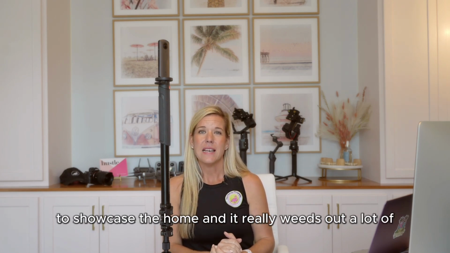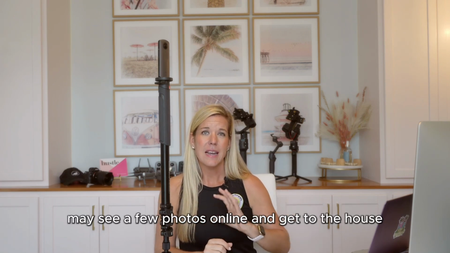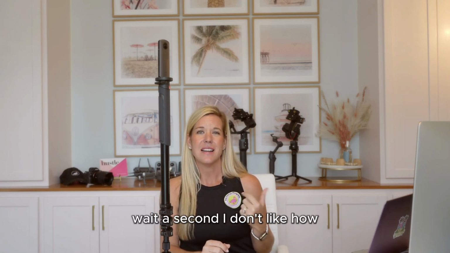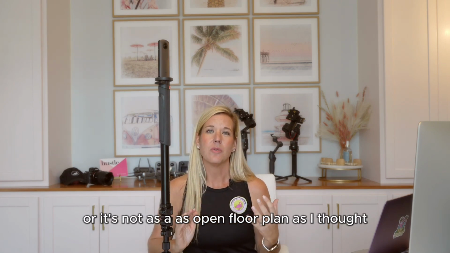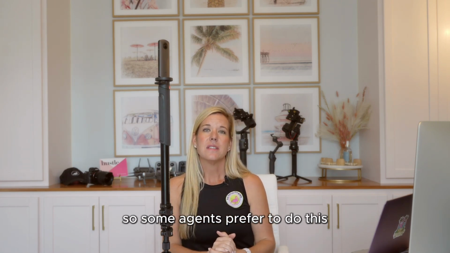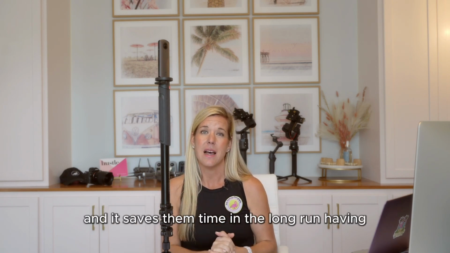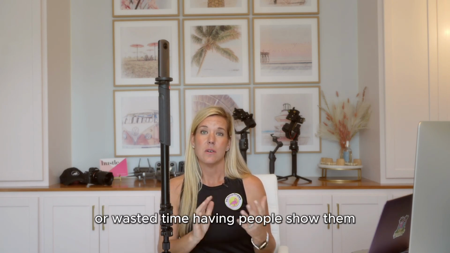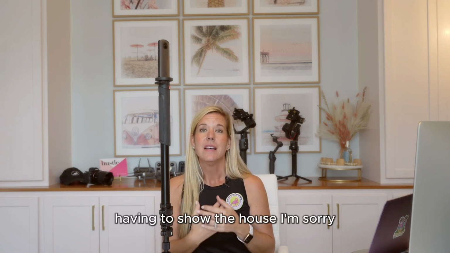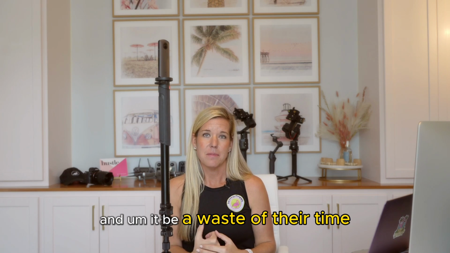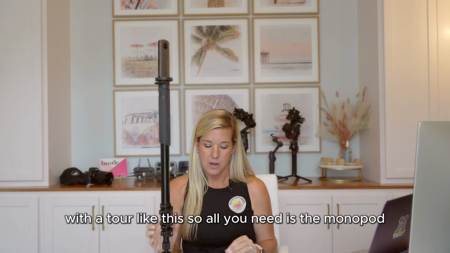And it really weeds out a lot of people who may see a few photos online and get to the house and then they're like, well, wait a second, I don't like how the kitchen connects to the living room here, or it's not as open a floor plan as I thought. So some agents prefer to do this. That way there's no guessing, and it saves them time in the long run, wasted time having to show the house, and it'd be a waste of their time because there was something about it that they didn't like that they could have discovered right away with a tour like this.